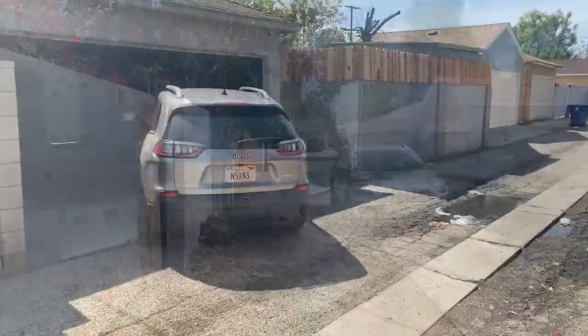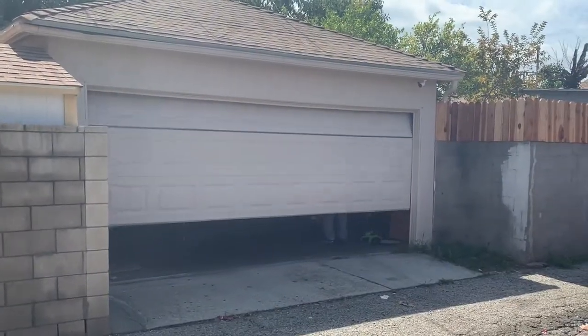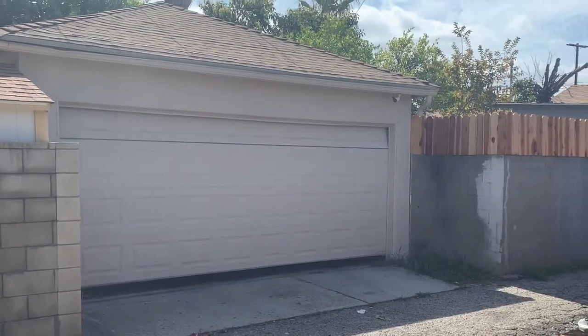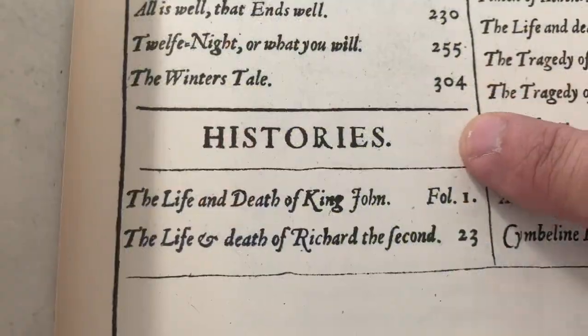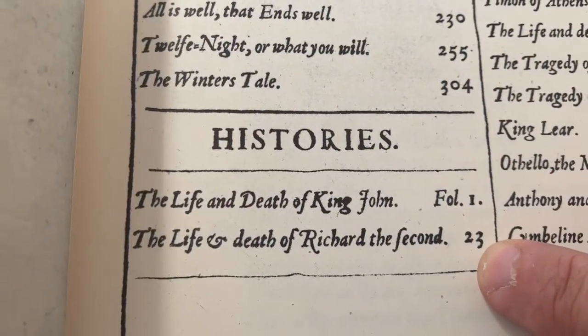Remember, there's a player king and a player queen playing out a little scene of murder. So what is this play, Richard II? Well, in the first folio, it's considered part of the histories. Under the histories, we find the life and death of Richard II. It's also the first part of a 4-part series or tetralogy based on English history, now called the Henriad.